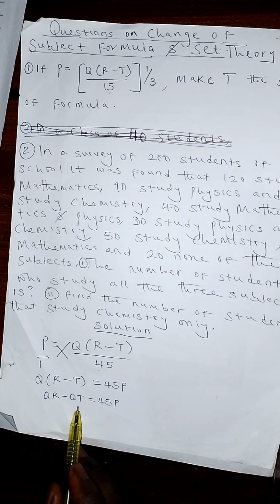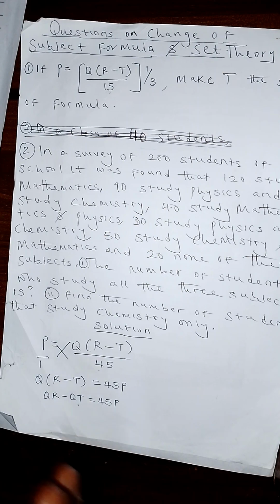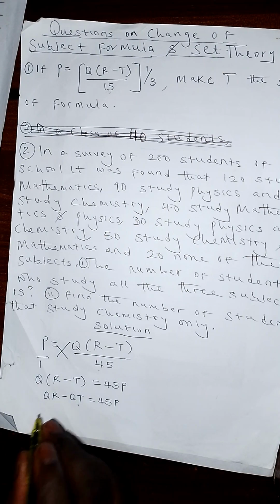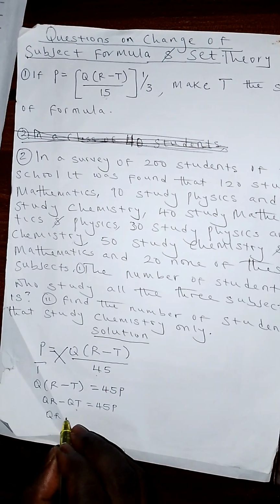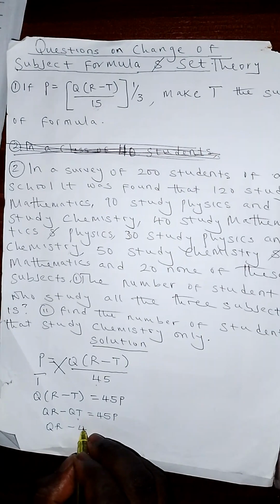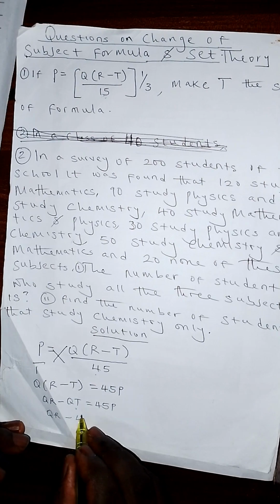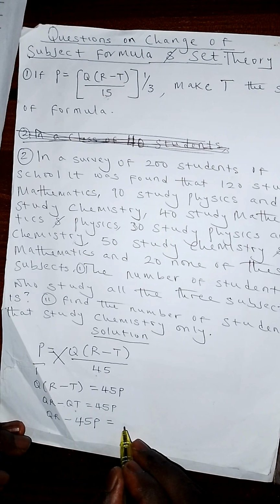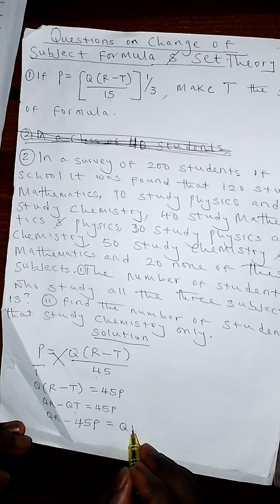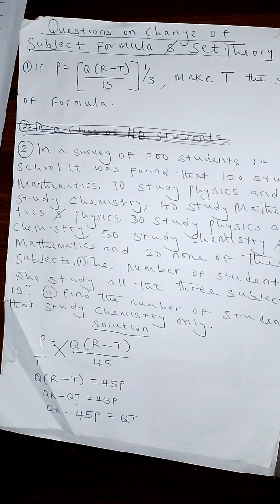So do not forget that I'm asked to make this subject of formula. And if I'm going to do that correctly, what do I do now? I will isolate it. Now, how do I isolate it? I'll bring this one in, so I will have 45P. And then I'll take this one here. It will be QT. That's what we're going to have.